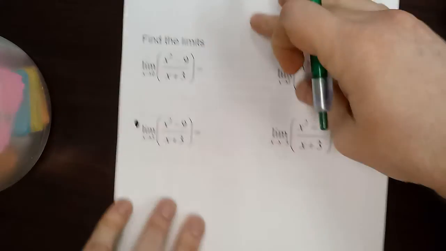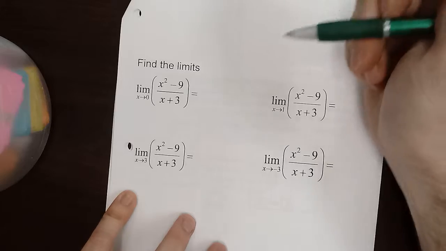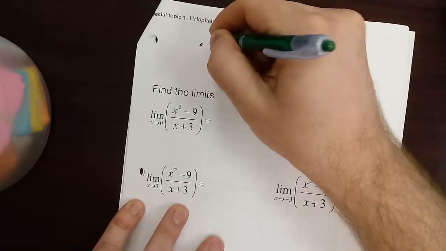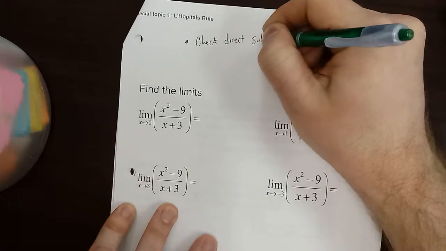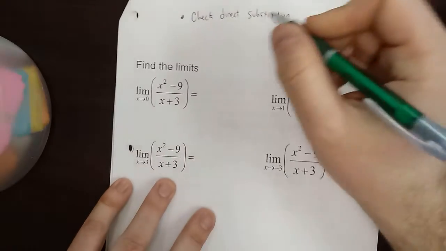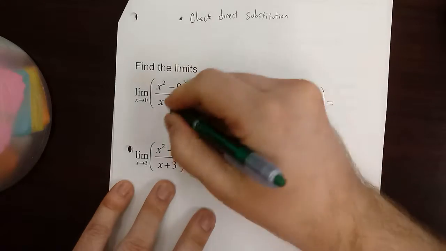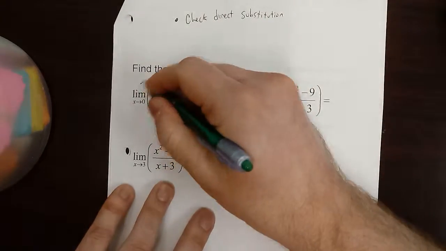Anyway, all right, so we're going to find some basic limits. Find the limits. Our first order of business whenever we find a limit is we check direct substitution. All right, so let's see. Can I plug in 0? 0 squared minus 9 is minus 9. Then 0 plus 3 is 3. Oh, hey, it's a number. It's -3. Done. No work required.